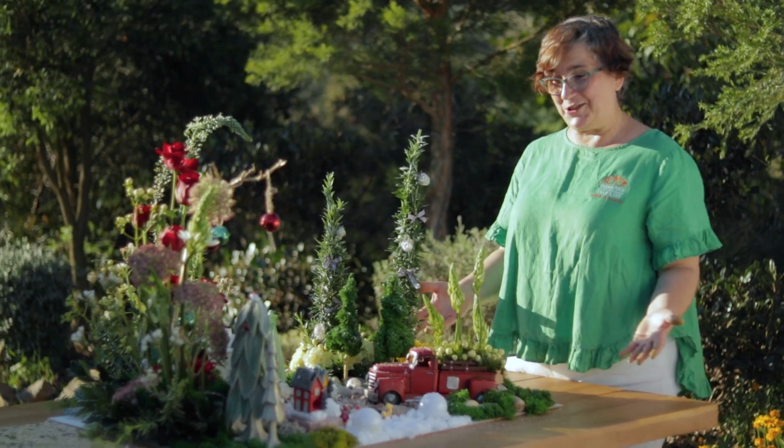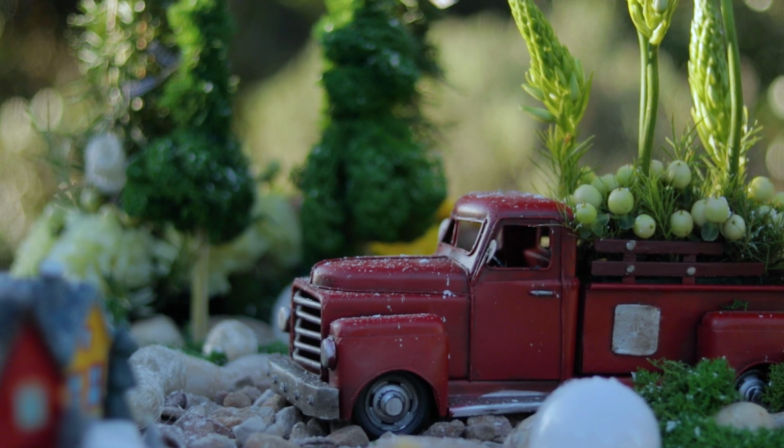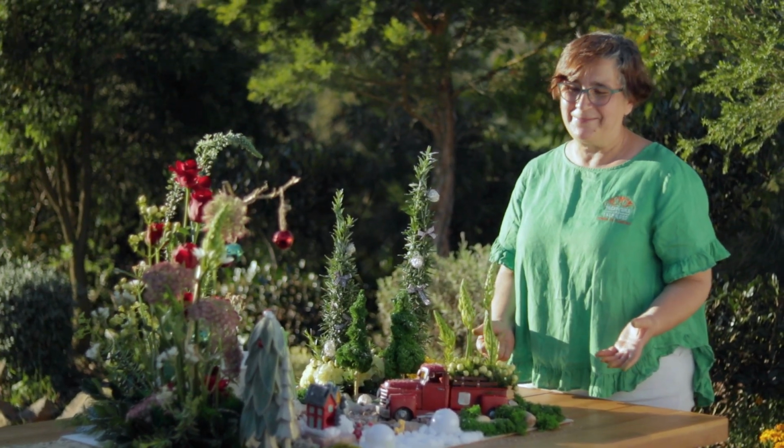This is my finished design. Sunset in a faraway land, in a sleepy village, on a Christmas day.